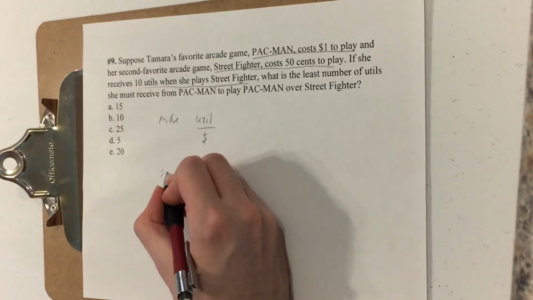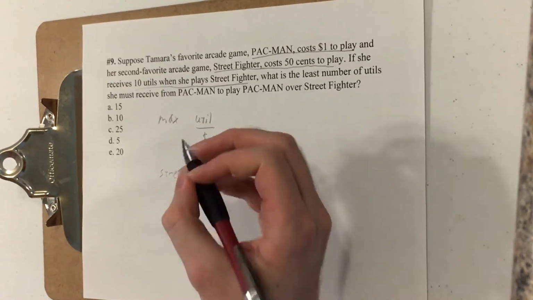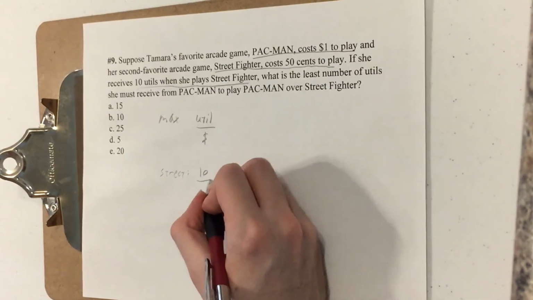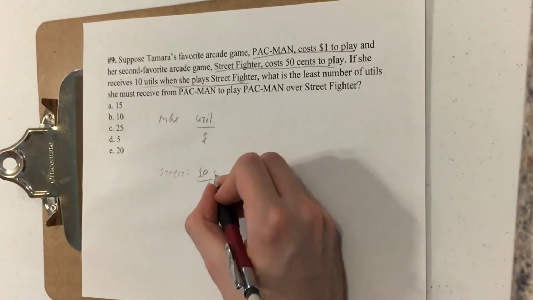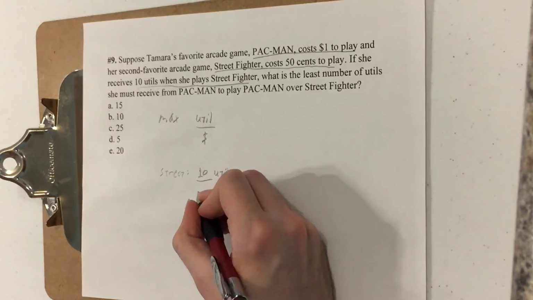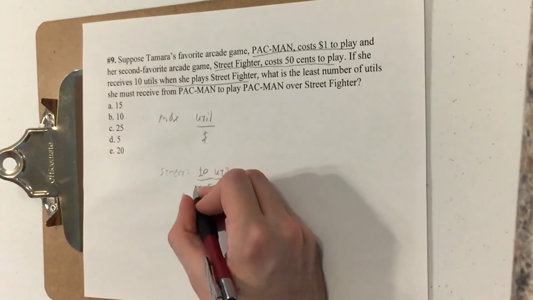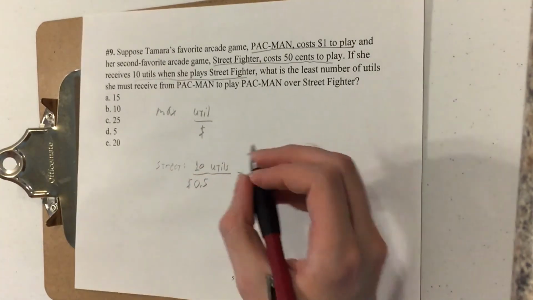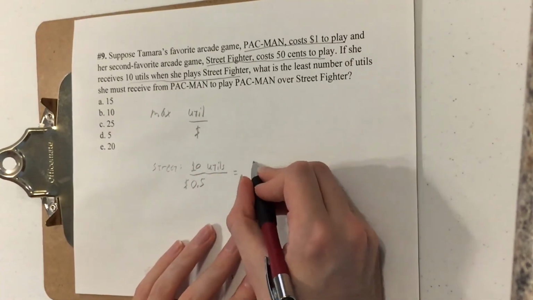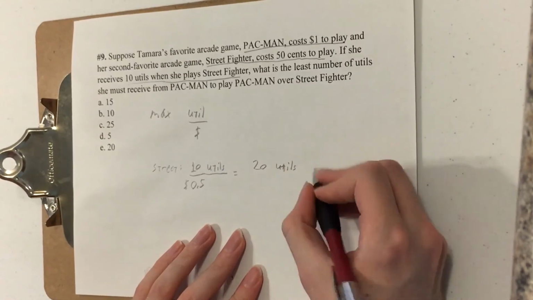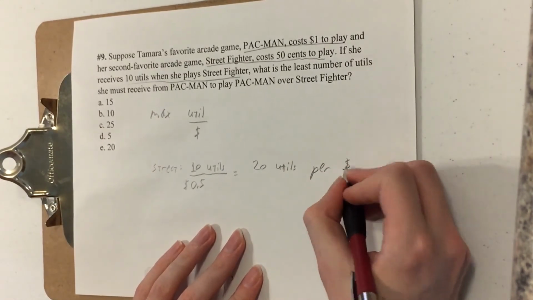So with Street Fighter, utility per dollar is we have 10 utils over 50 cents, half a dollar. That comes out to 20 utils per dollar.